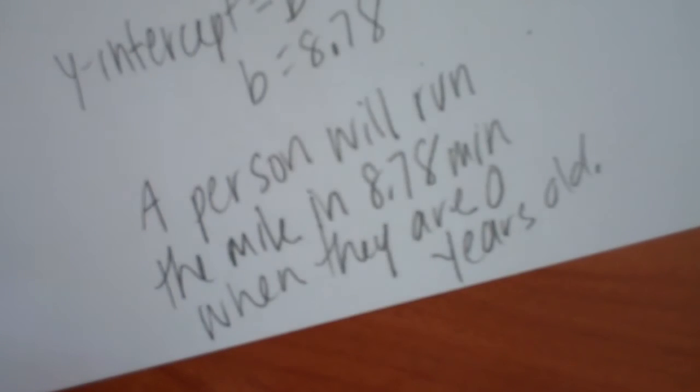Now let's think about that. When you're 0 years old, that means that you're not born yet. So I'm not going to assume that you're going to be running an 8.78 minute mile when you're 0 years old. Sometimes our y-intercept may not logically make sense.